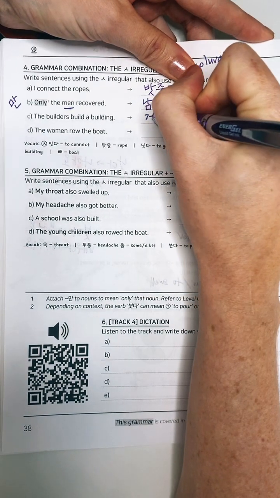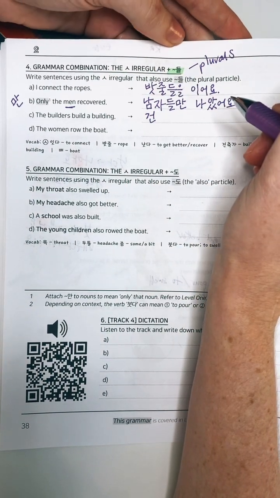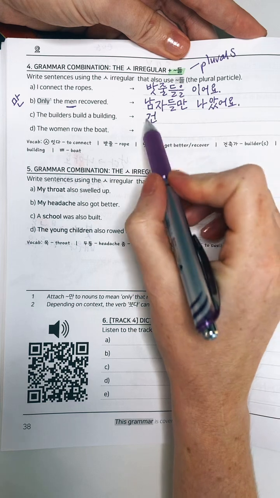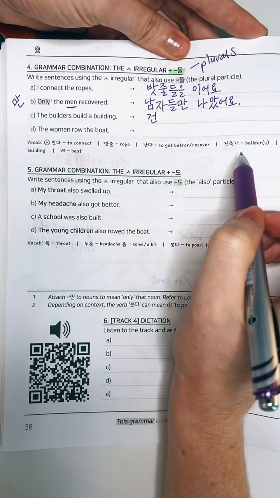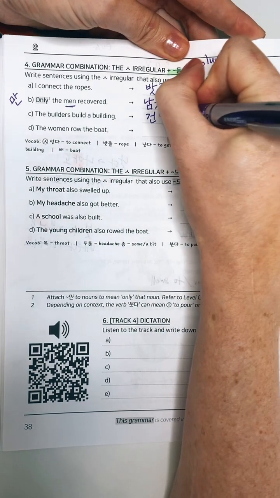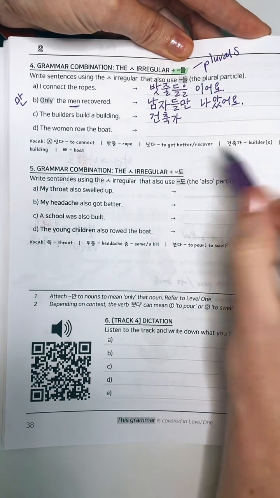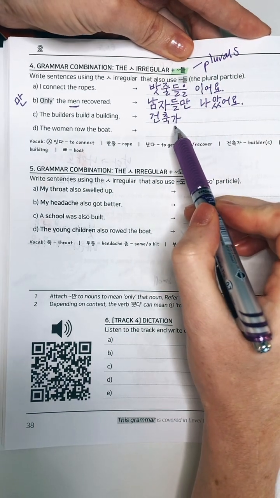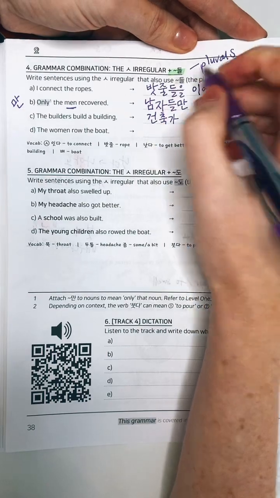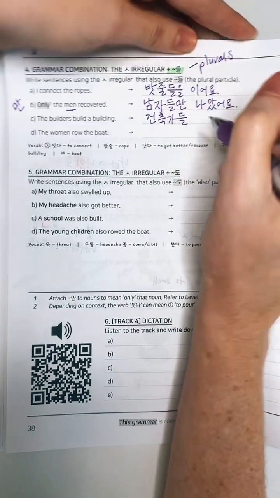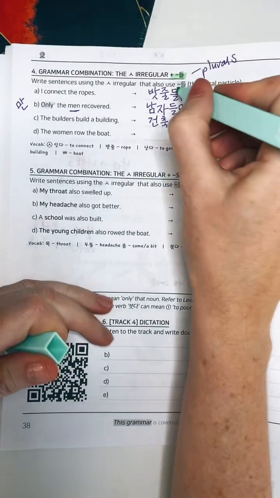And remember that Korean sentences go subject, object, verb. So the subject is who is doing the action, which in this case is the builders, right? So the 건축가. And now that is builder. So to make that plural, we add our 들. I'm just going to highlight these 들 so you can see them.